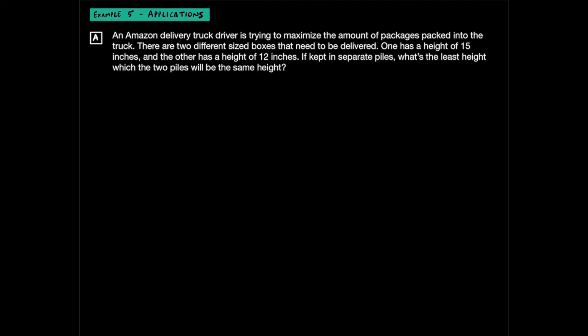Here, we're going to try some application word problems. In this first example, an Amazon delivery truck is trying to maximize the amount of packages packed into the truck. There are 2 different size boxes that need to be delivered. One has a height of 15 inches and the other has a height of 12 inches. If kept in separate piles, what's the least height which the 2 piles will be the same height?